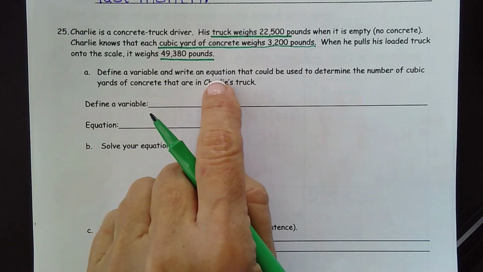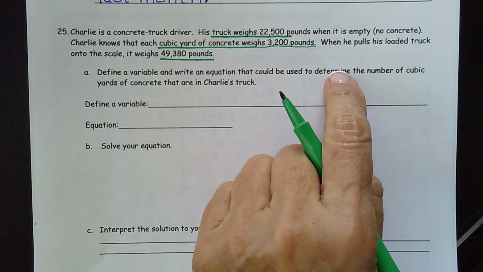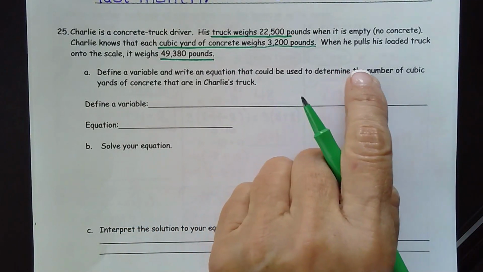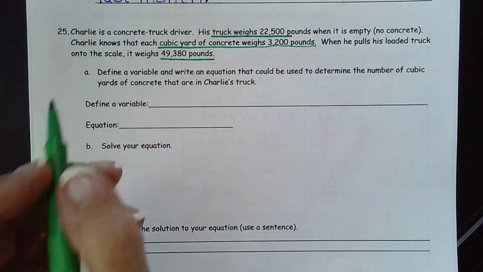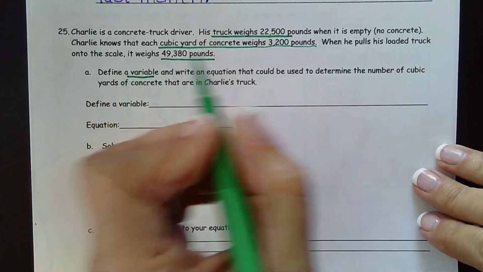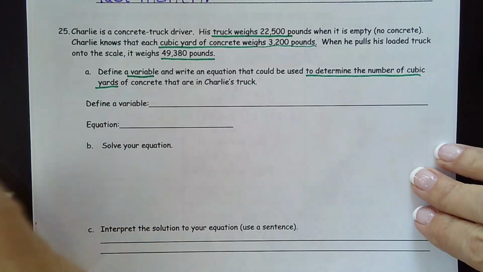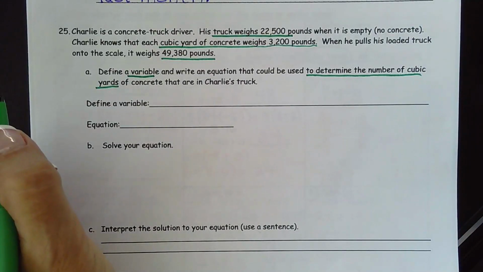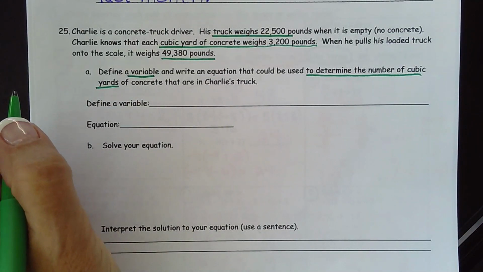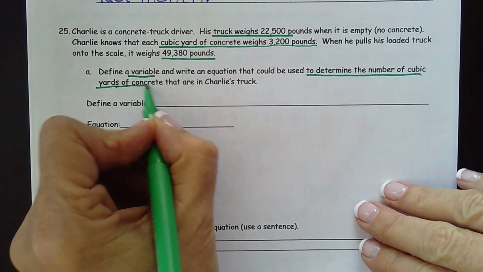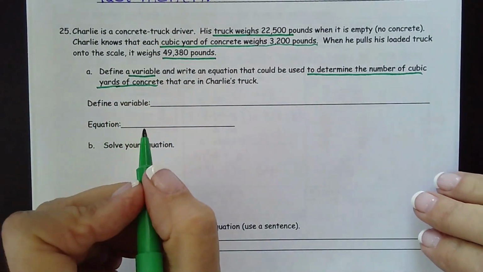So define a variable that could be used to determine the number of cubic yards. That's how you know what the variable is going to be. It's what you're trying to find. So we could use C, and C is probably the best since it's cubic and it's concrete.